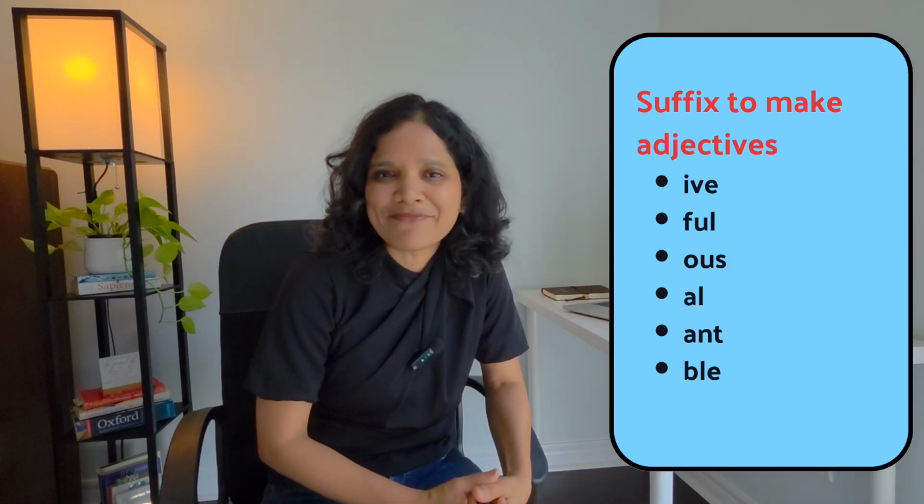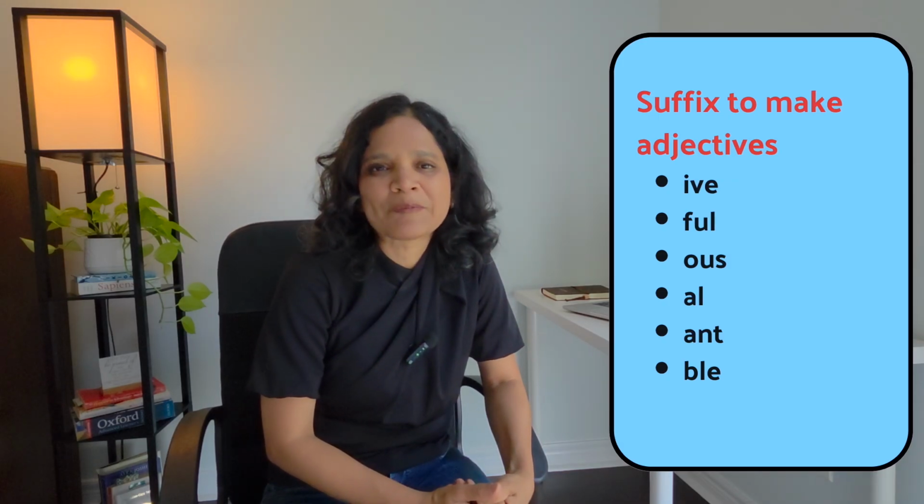The next group of suffix is ous. So you make dangerous, generous, famous. All these again are adjectives. The next group of suffix is ive, I-V-E. So you make words like creative, informative. That's all I can think of right now.